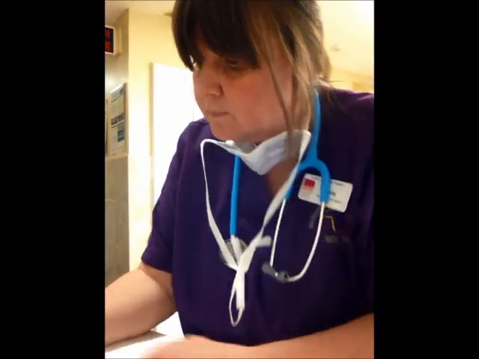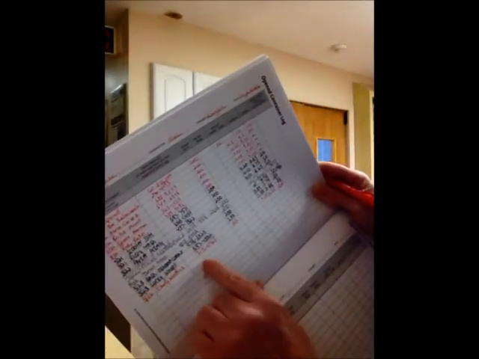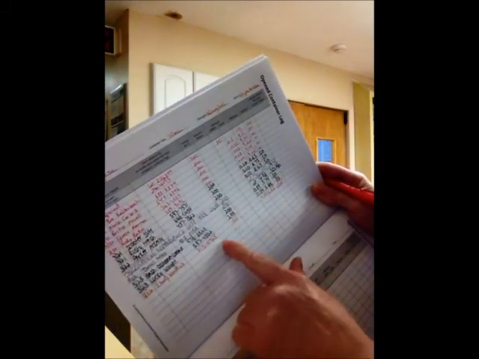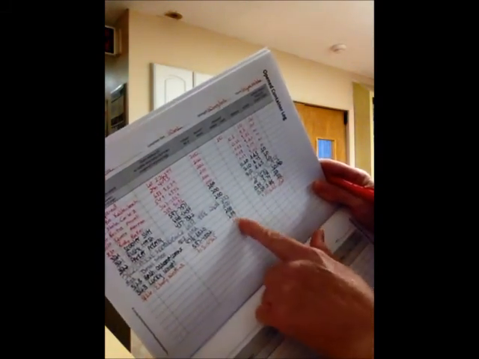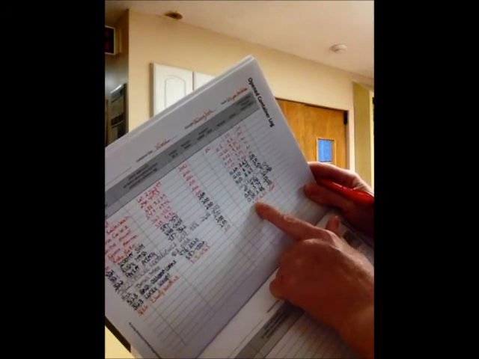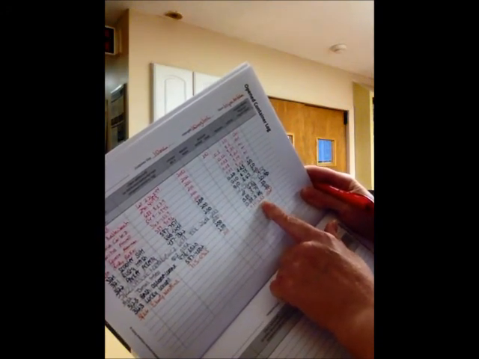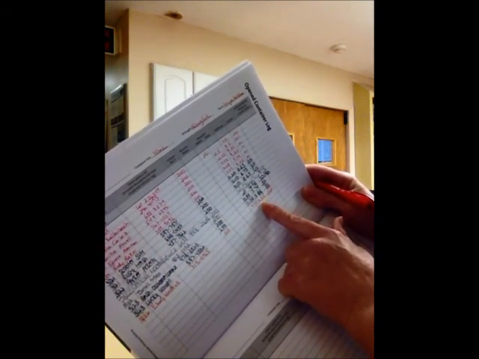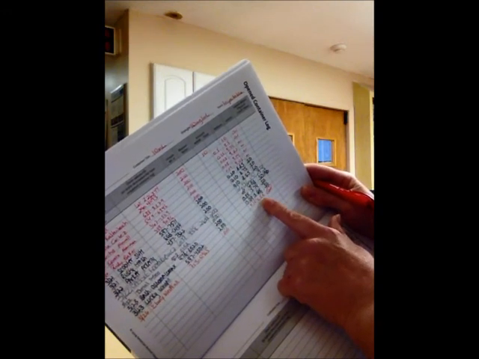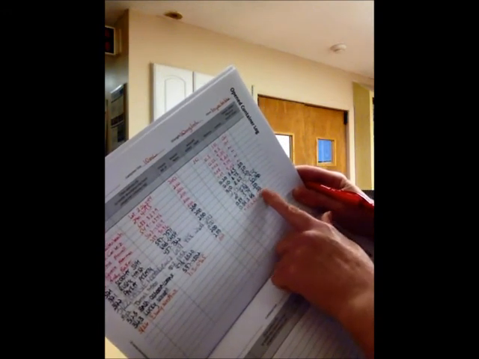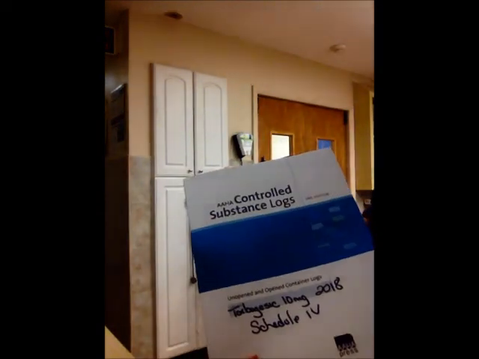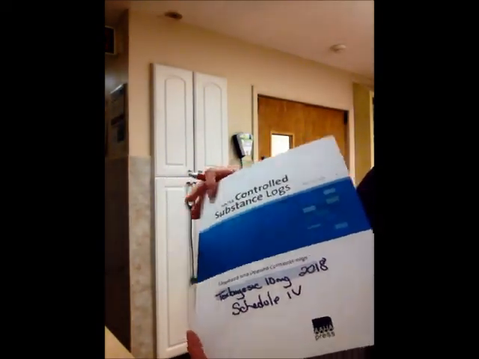And then we're going to sign it. So here's the last entry. We did it for 326, Ebony Westfall. This is her phone number. This is the bottle number of the torbagesic that we're using. We're giving her 0.10. We decreased 0.10 from the 5.65, making it 5.55, and we added our initials. And that is for the torbagesic logbook for 2018.